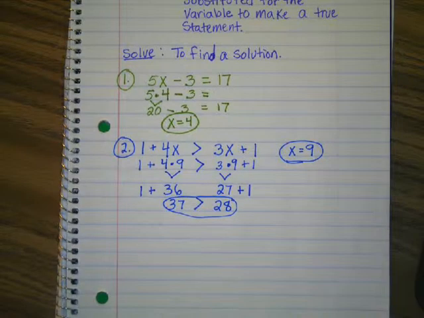All right, let's look at another example. So you can put number 3.